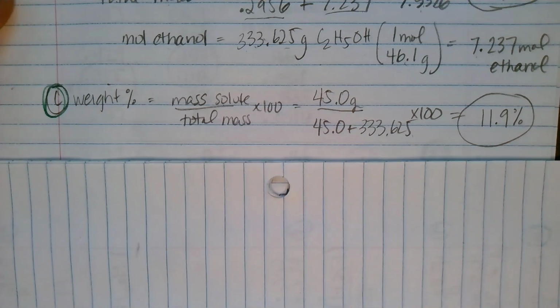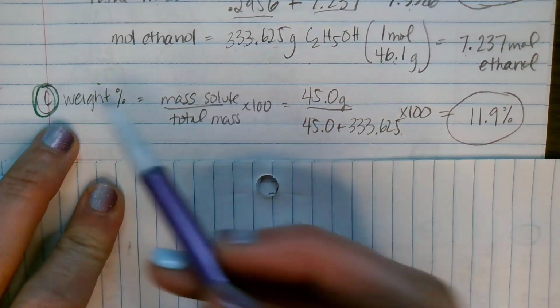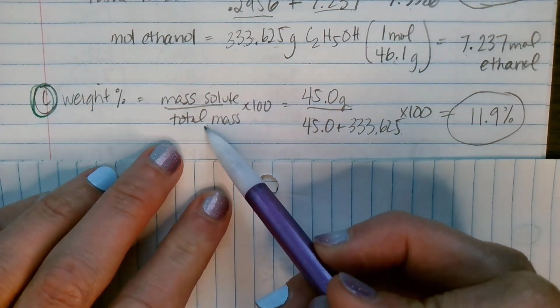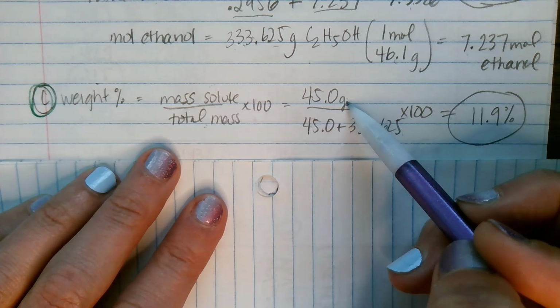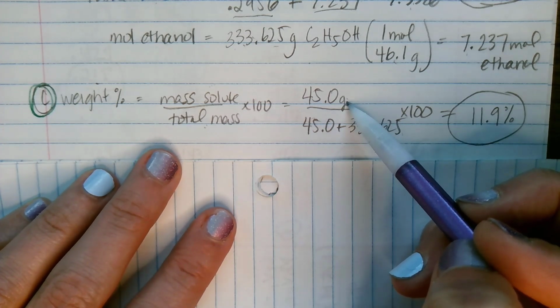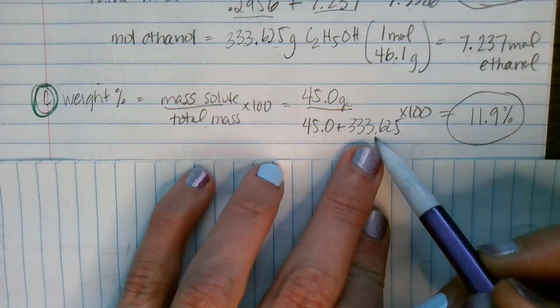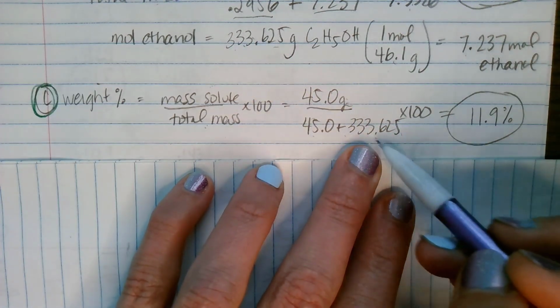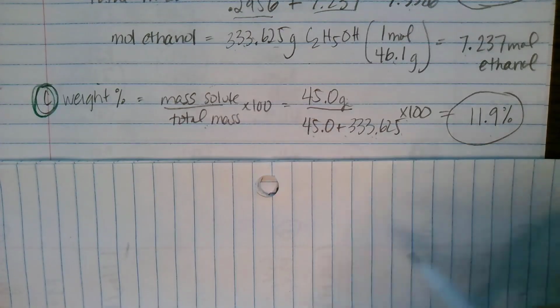And last, the mass percent or the weight percent. So mass of solute over total mass times 100. The mass of solute, we were told we had 45 grams of camphor over, we need total mass. So I'm going to take 45 grams plus that 333.625 grams times 100. We should get 11.9%.